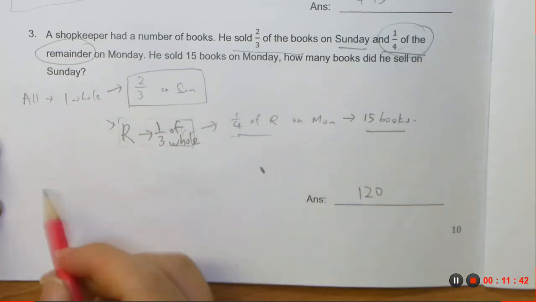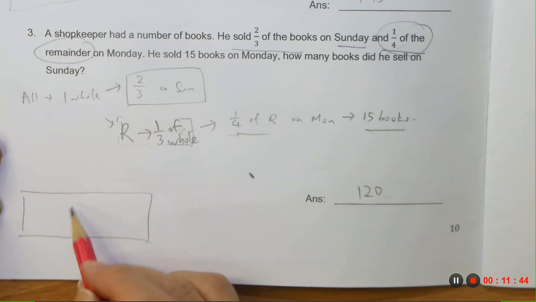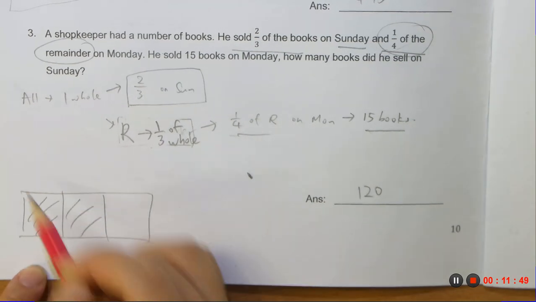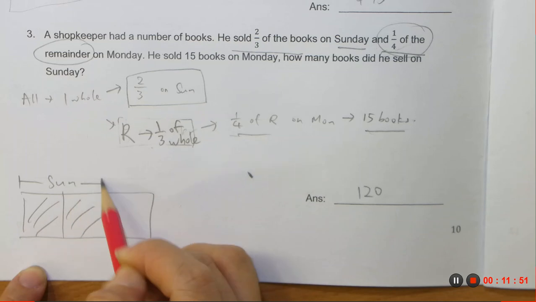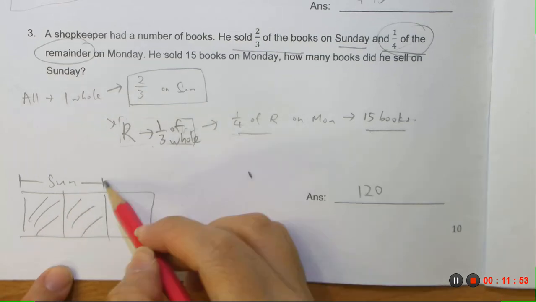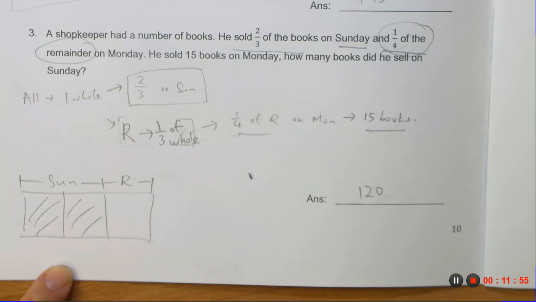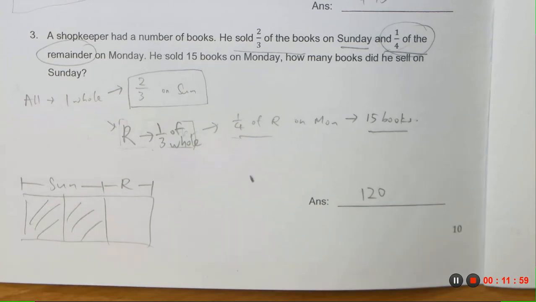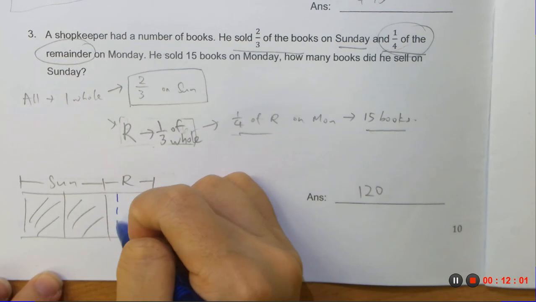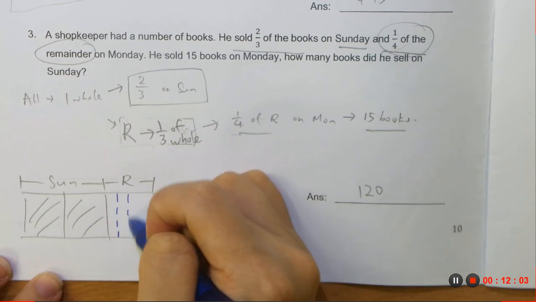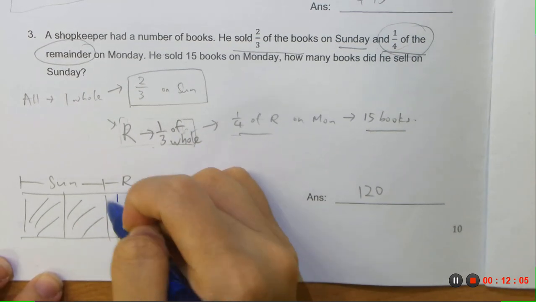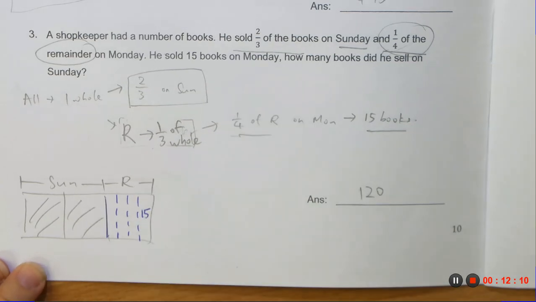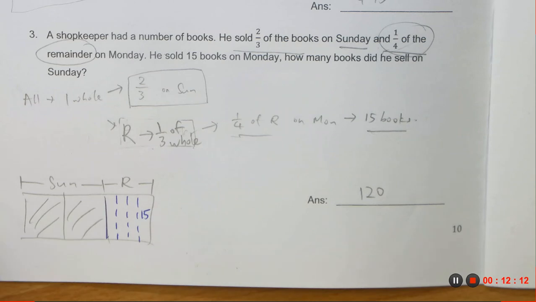If I draw a model, this is one whole, cut into 3 parts. This is Sunday. This is the remainder. All of this remainder, cut again into quarters. One quarter is 15. So I can work backwards.